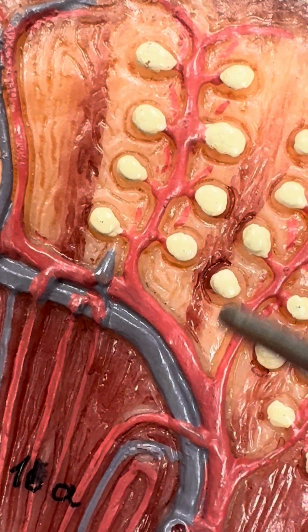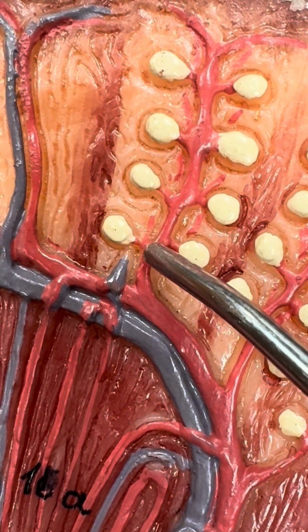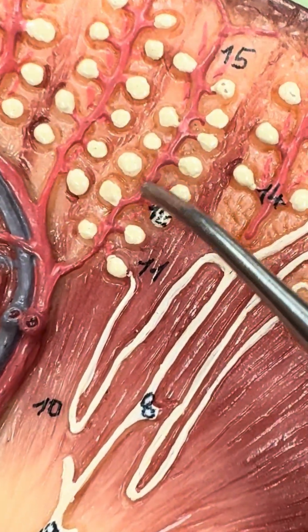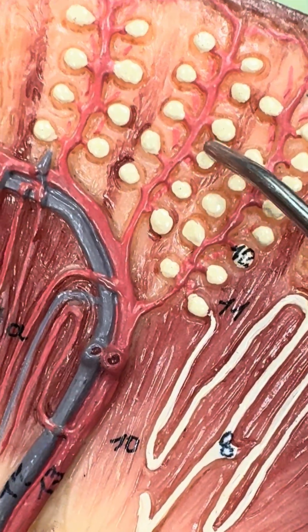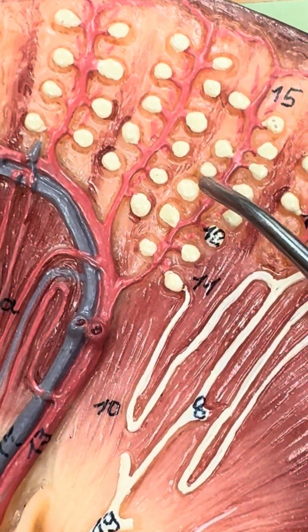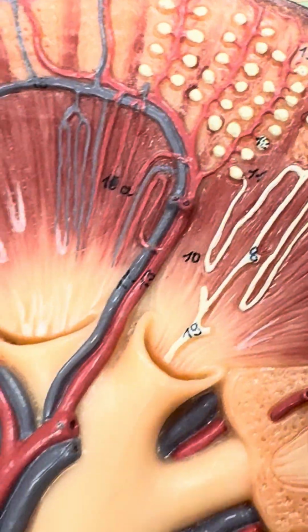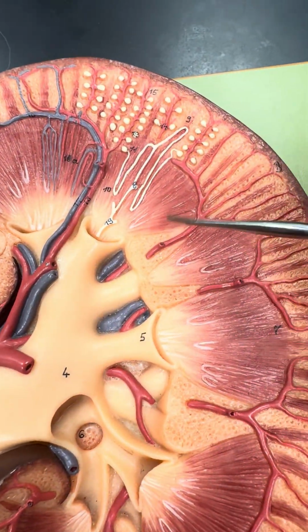If you look at the cortical radiate arteries, you have an artery that branches out into these tubes here, these white circles, sorry, and those are called renal corpuscles. So we're going to zoom in on this structure.